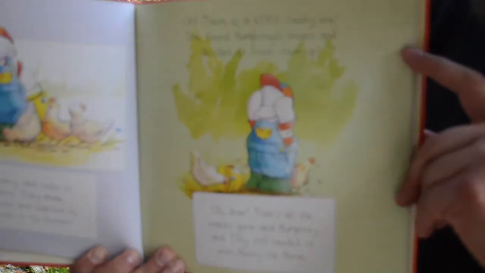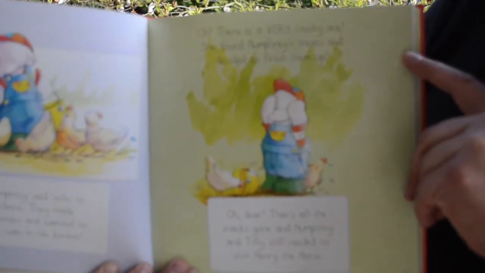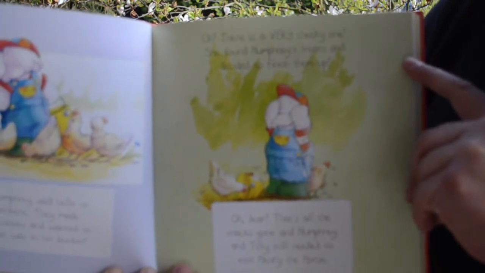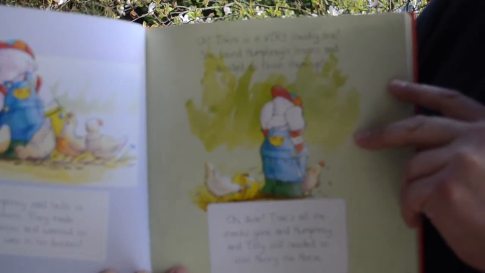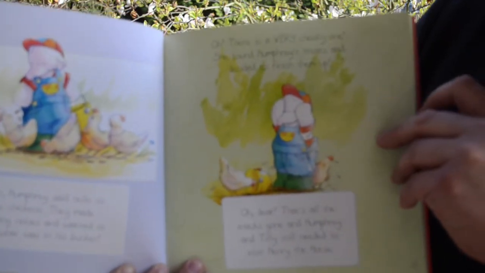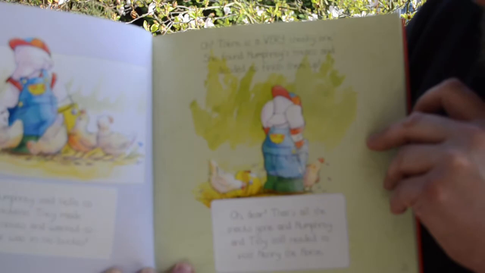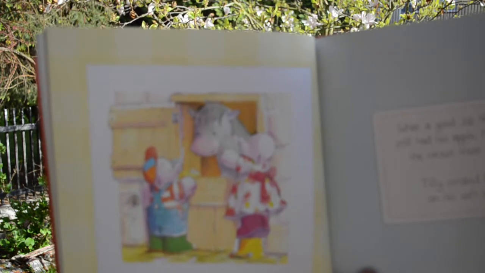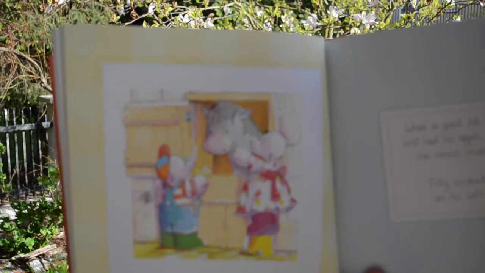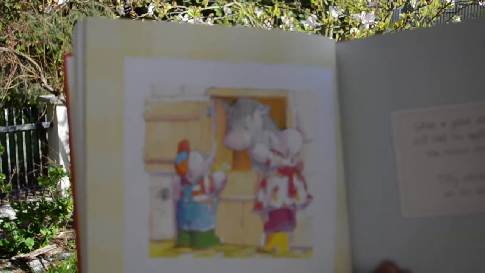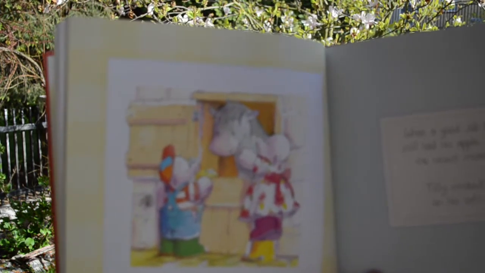Oh, there is a very cheeky one. She found Humphrey's treats and decided to finish them up. Oh dear, that's all the snacks gone, and Humphrey and Tilly still needed to visit Henry the horse. What a good job! Humphrey still had his apple. Henry had the nicest treat of all. Tilly stroked Henry on his soft nose.